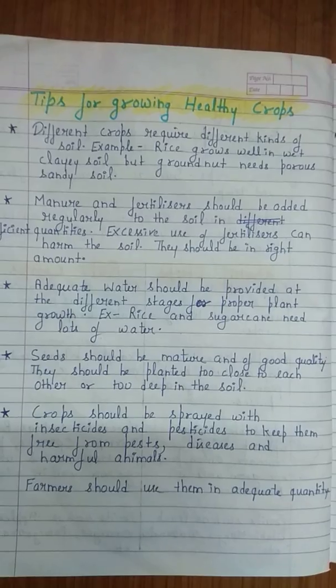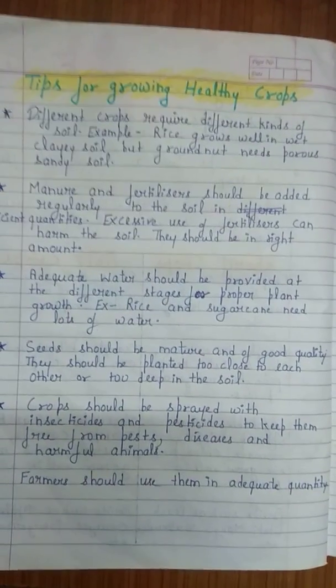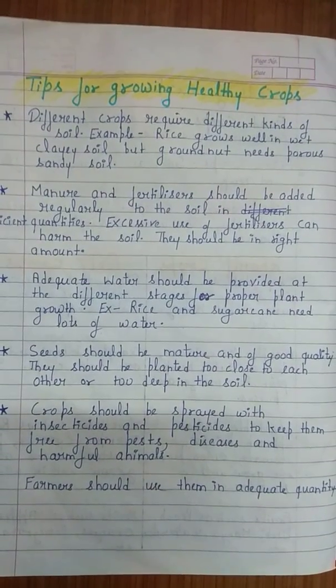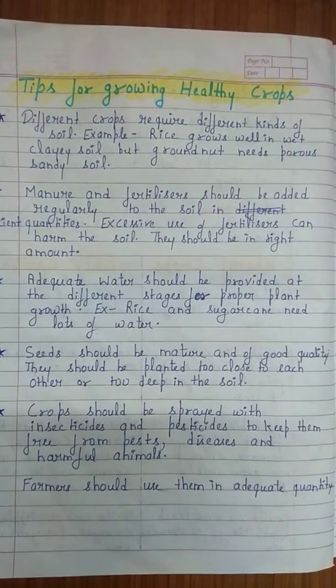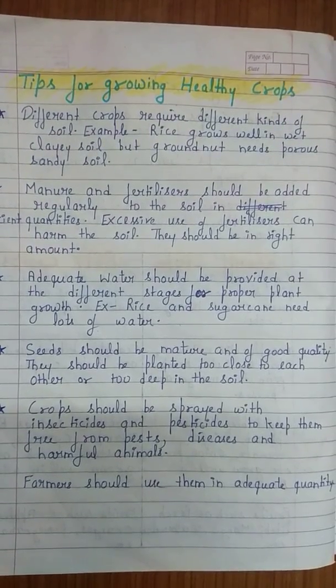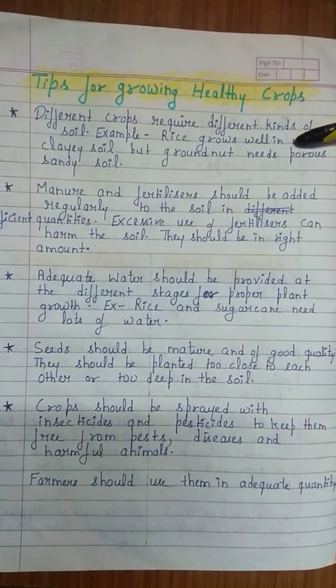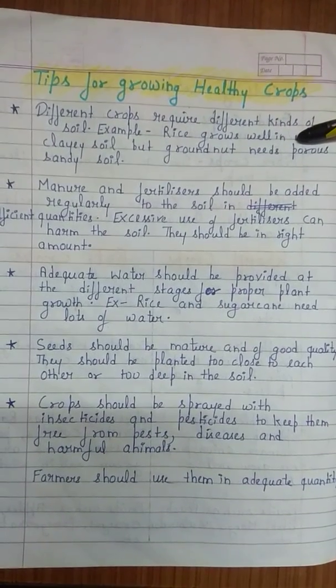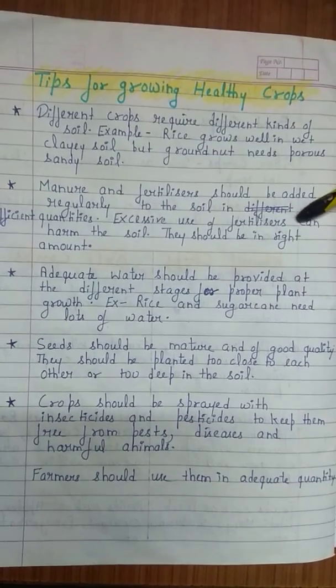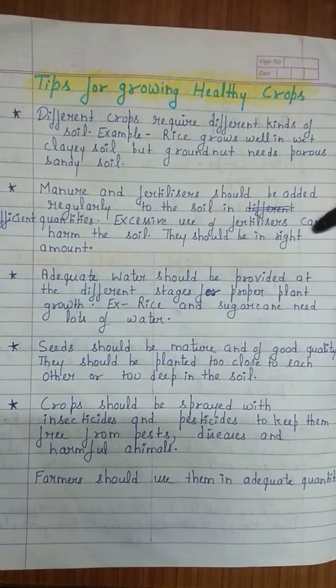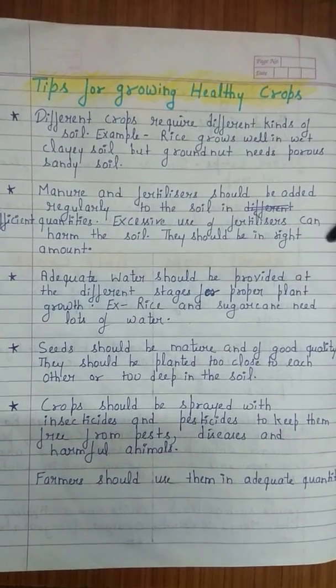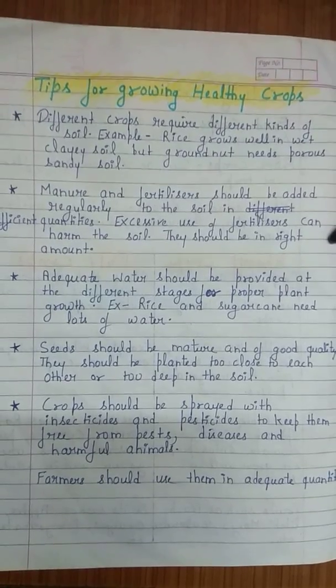Now tips for growing healthy crops. Okay, so different crops require different kinds of soil, as you all know. Rice grows well in wet clay soil, but groundnut needs porous sandy soil. So a farmer has to decide which crop can grow well in which type of soil. Manure and fertilizers should be added regularly to the soil. Excessive use of fertilizers can harm the soil. They should be used in the right amount.